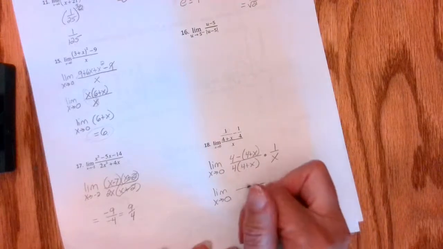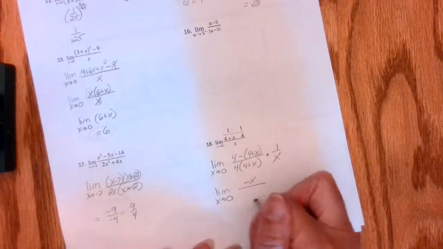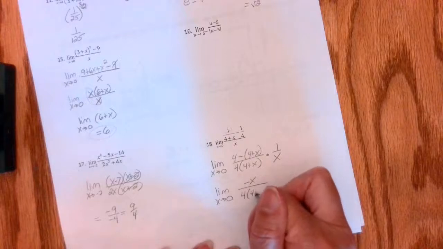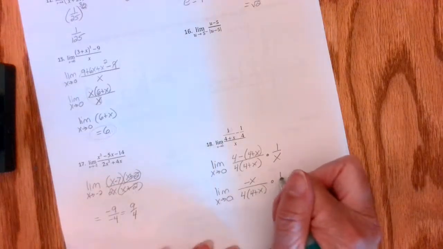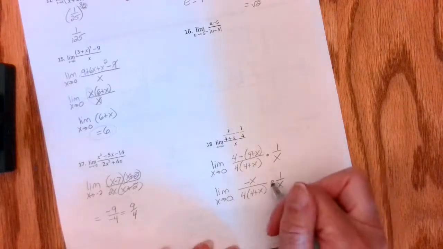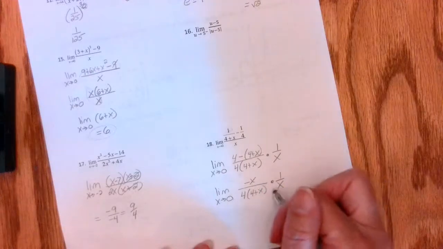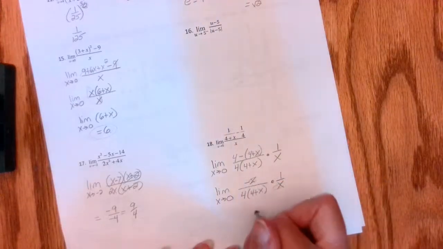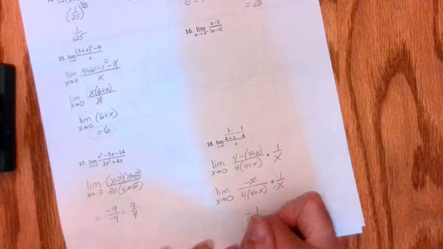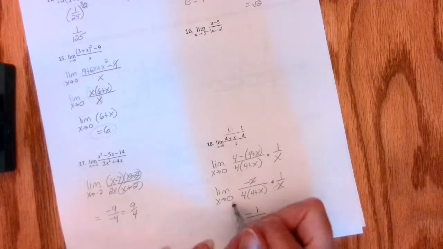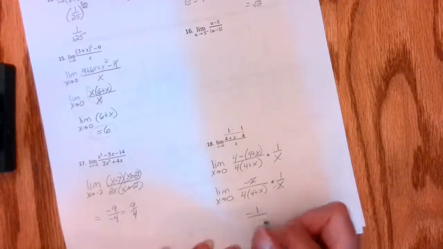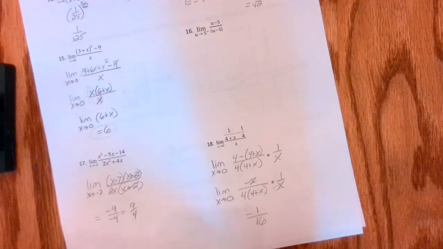That negative applied to the x makes it a -x over 4 times 4 plus x. Carry down the 1 over x. I can see the factor of x to cancel. Cancel those out. I'm left with -1 divided by, plugging in the 0, and I have 16. That's the height of the hole.